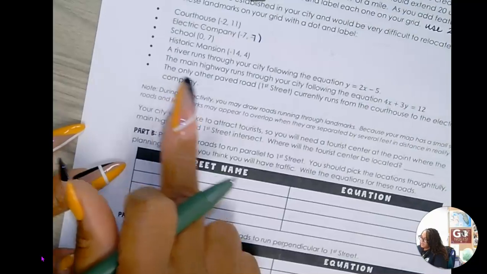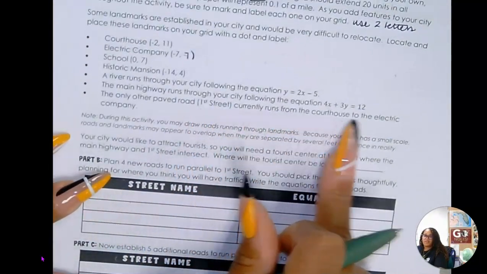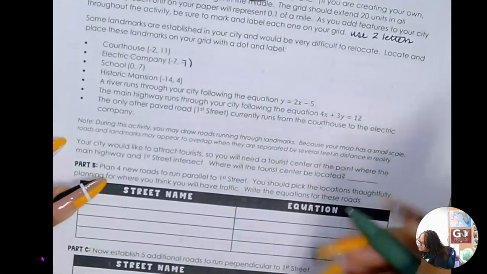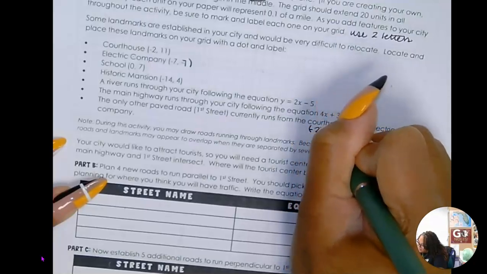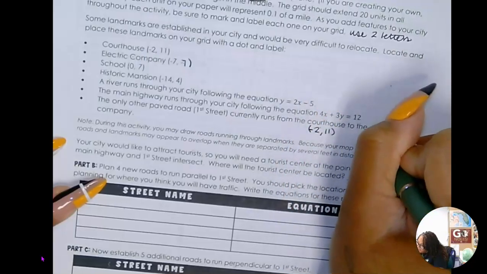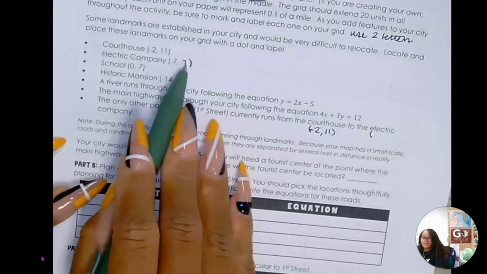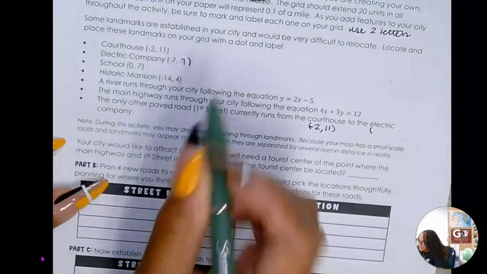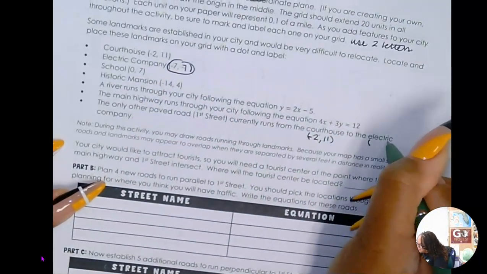All right, the only other paved road, which is First Street, currently runs from the courthouse to the electric company. So we need to make a line with these 2 points. The courthouse is at (-2, 11). And then your electric company is at whatever number you have here. So you're not copying mine because you don't have the same number that I have. You're going to take this number here and write it over here.